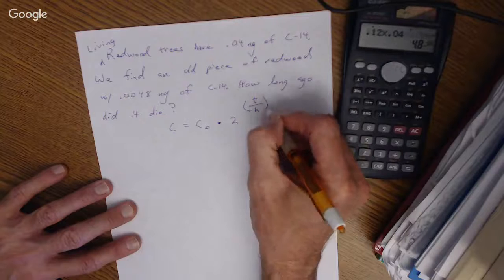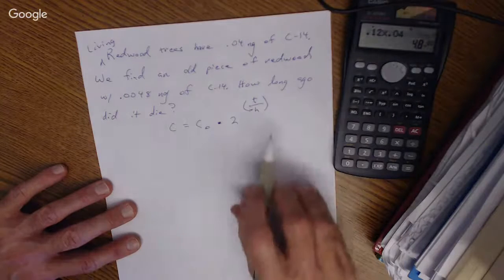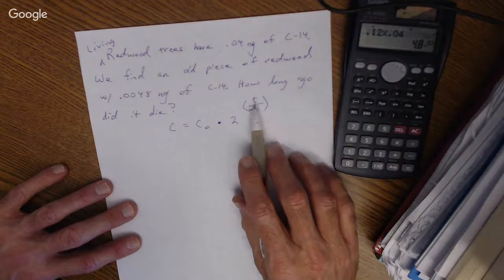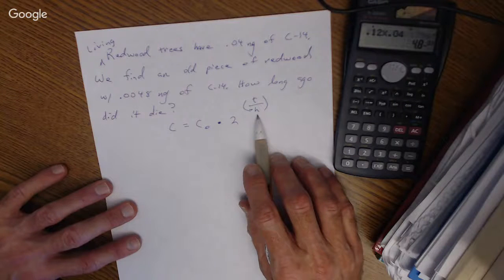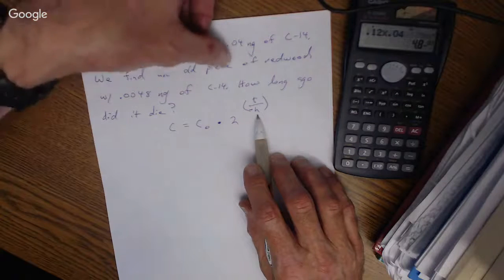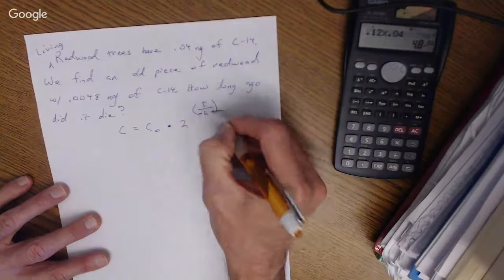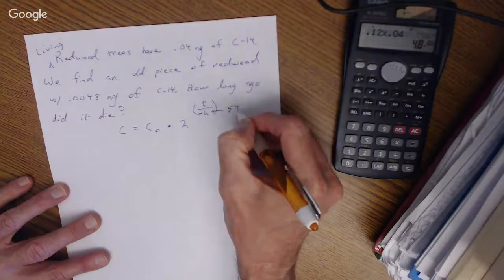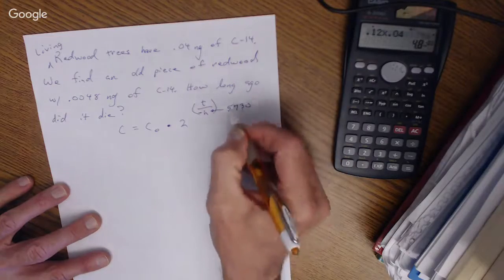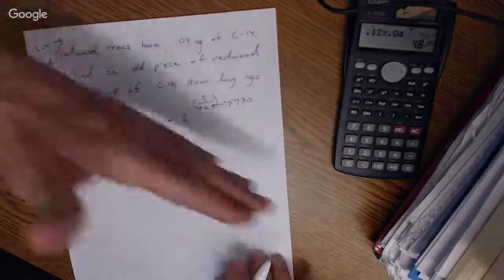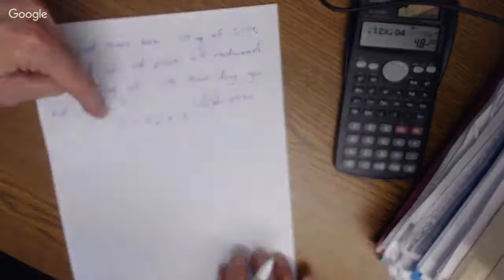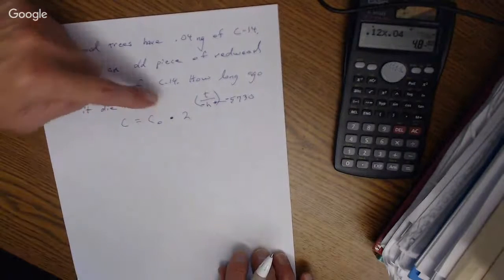So the exponent is the time since it died divided by the half-life. In this particular case, it's carbon-14, so the half-life is 5,730 years. You do need a negative with it to make it decay. So it's got to go away, get smaller. So this thing will be smaller than this number.